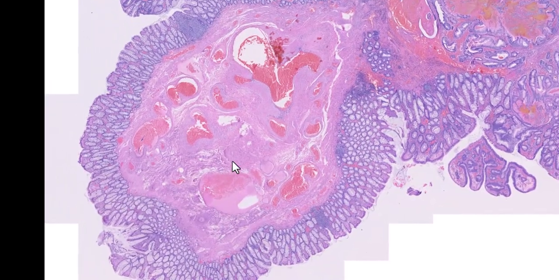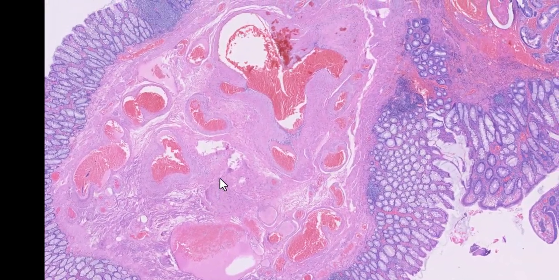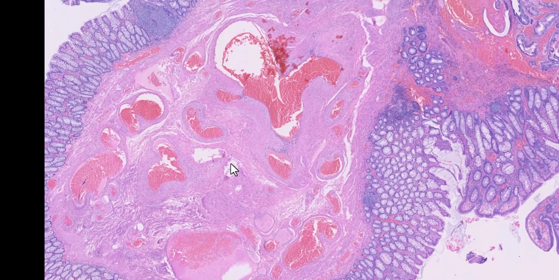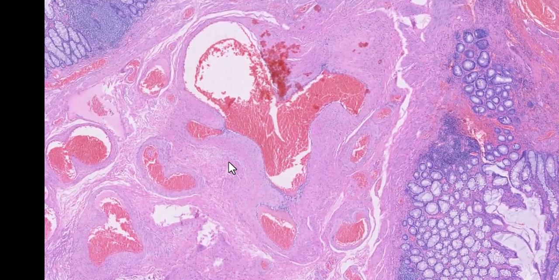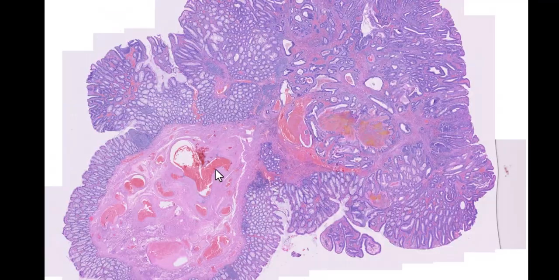The submucosa, as I said in the previous talk, has these very thick wall vascular channels. Don't mistake this for a hemangioma. You get some very thick wall vascular channels in the submucosa.